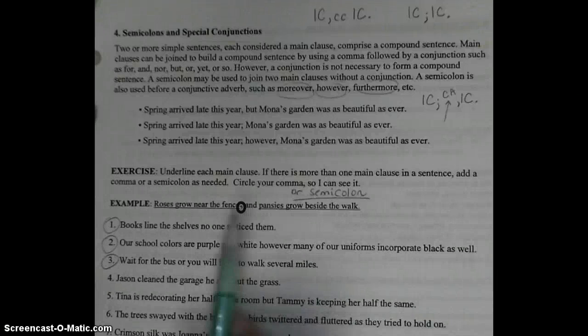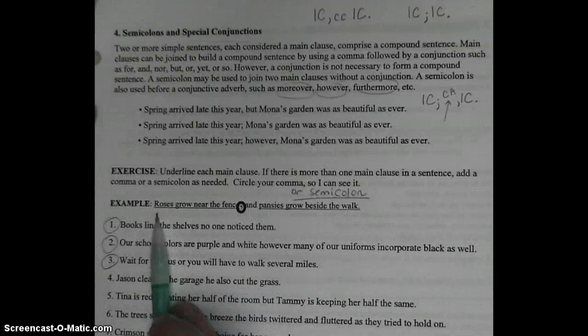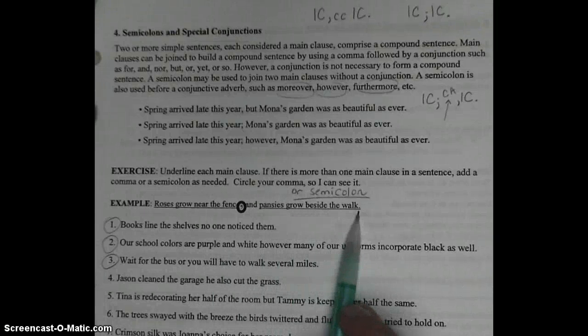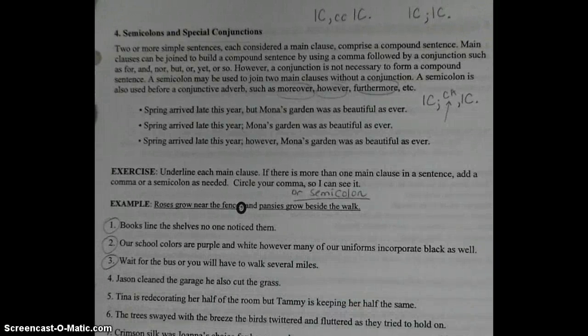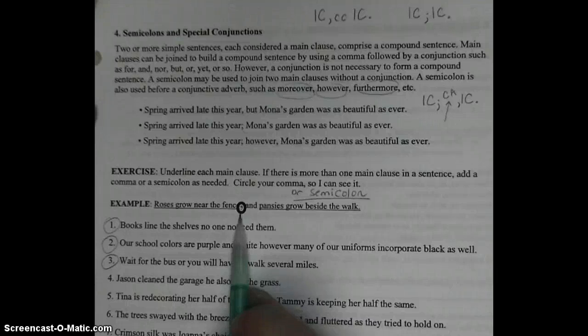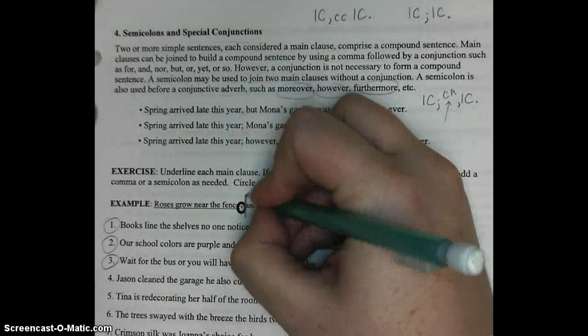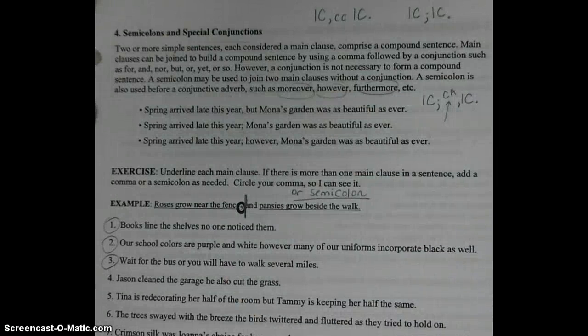Okay? So in the example, the two main clauses or independent clauses are roses grow near the fence, pansies grow beside the walk. They have been underlined, and my comma has been circled. If you want to, for consistency, we did this last time, we drew a line in between our two independent clauses. Okay? Books line the shelves, no one noticed them.